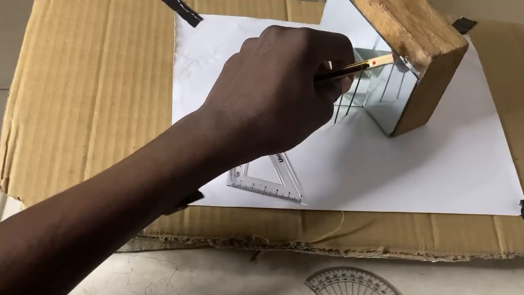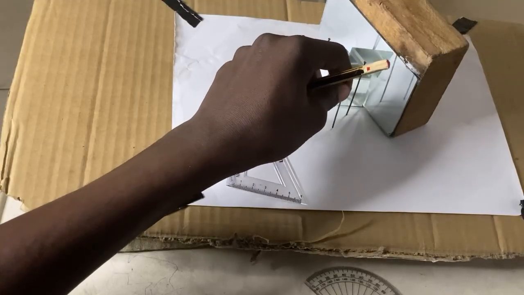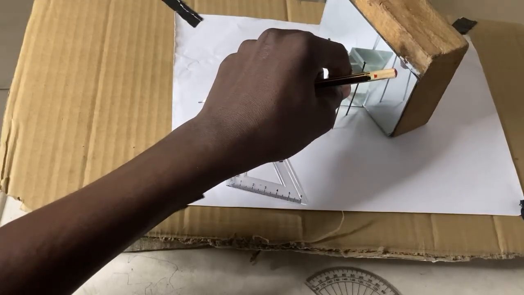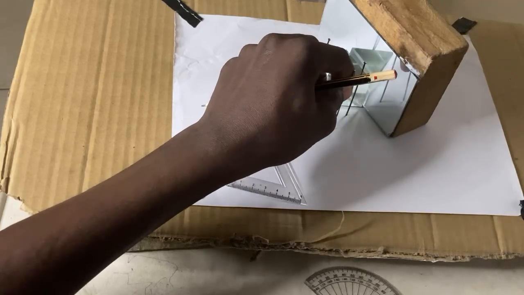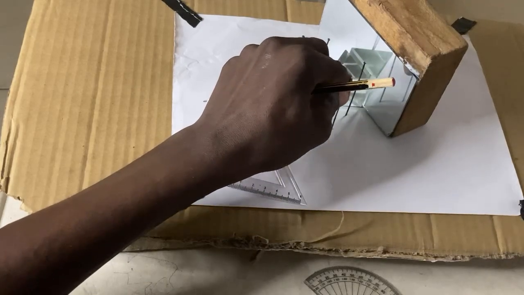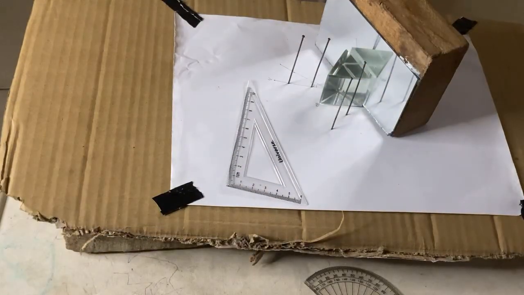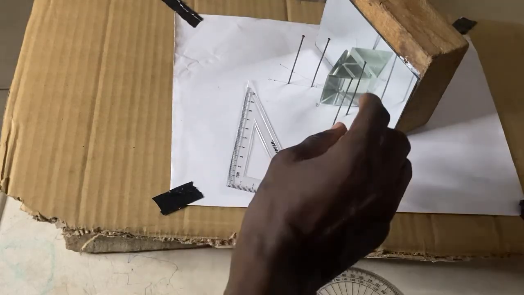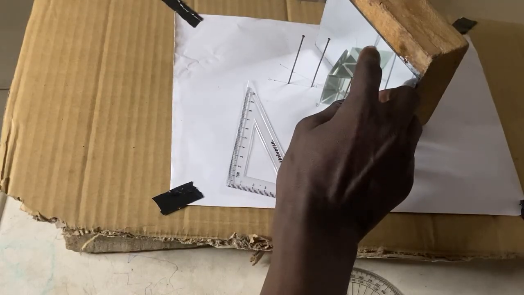Check whether you are aligned. So let's say this is it now. Okay, so that's how you do that. Pin 1, pin 2, everything is fixed. But make sure that everything is vertically erect.